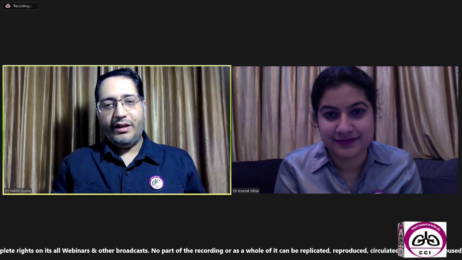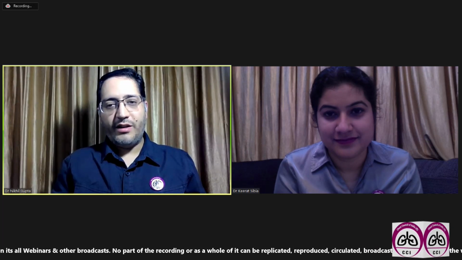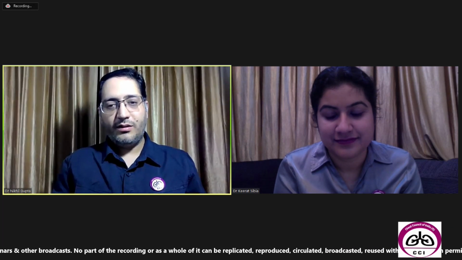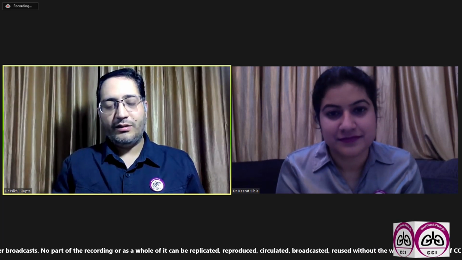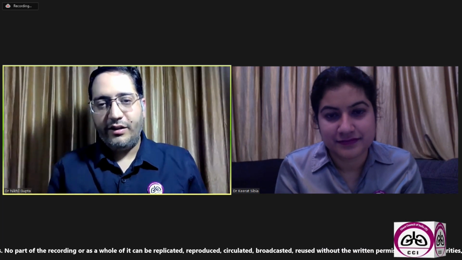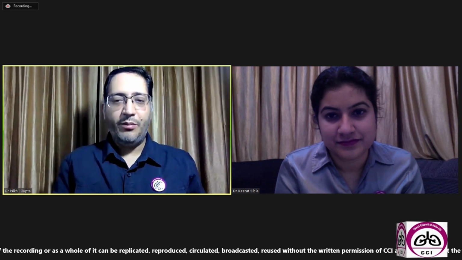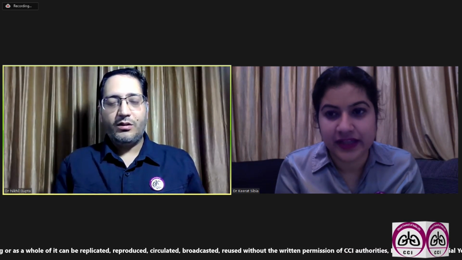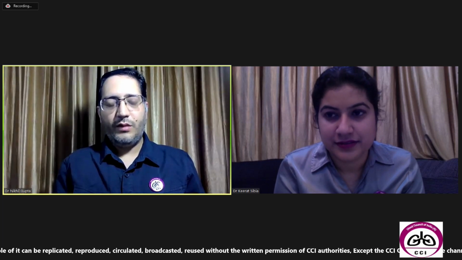And in ILD, there is generally reticular opacities more towards the bases, because ILD is seen with the apicobasal gradient. So there would be different kinds of UIP pneumonia. UIP is the most common type. Maybe fibrosis in the basal areas or in the upper areas, in the apical areas, depending on the type of ILD again.